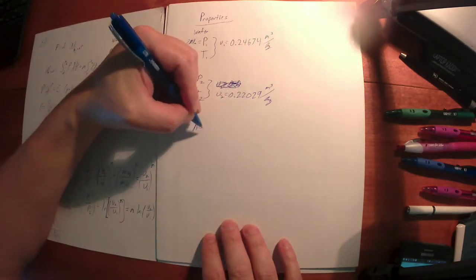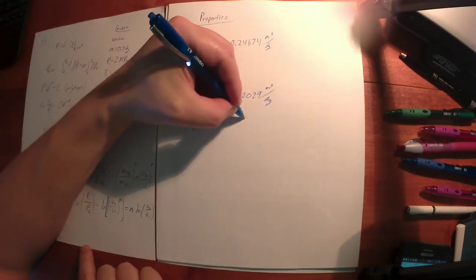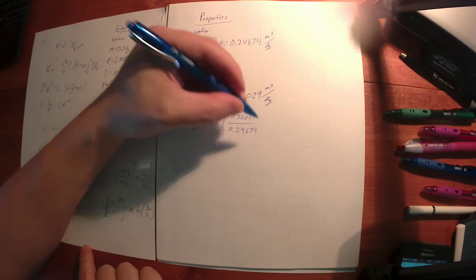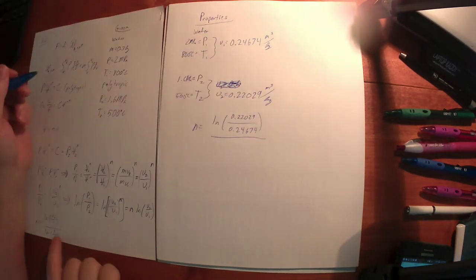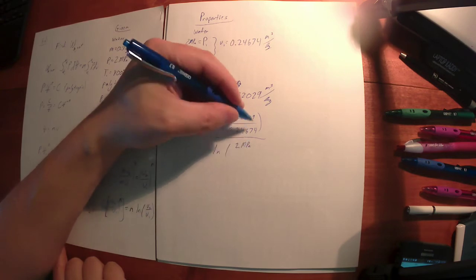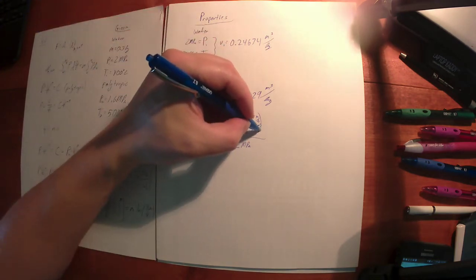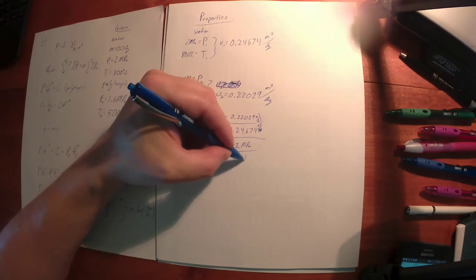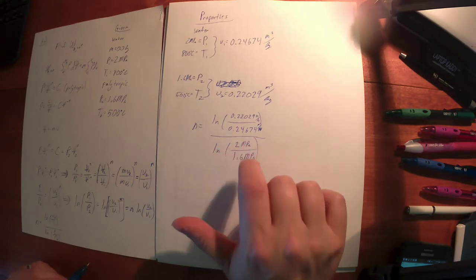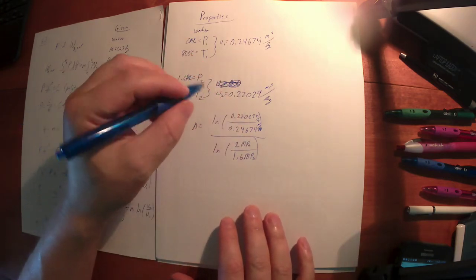We're going to say that n is equal to the natural log of V2, 0.22029, divided by 0.24674, divided by the natural log of P1 over P2, with P1 being 2 megapascals. By the way, when you've got the same units on top and bottom, you could write those, but you wouldn't have to. If you take the logarithm of weird units, units that don't match, you're going to have to carry those. But in this case, it's the same units top and bottom, so it's going to be okay.